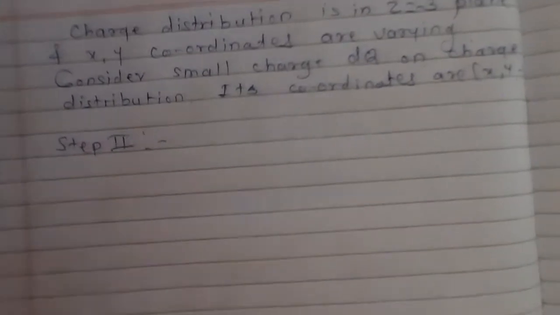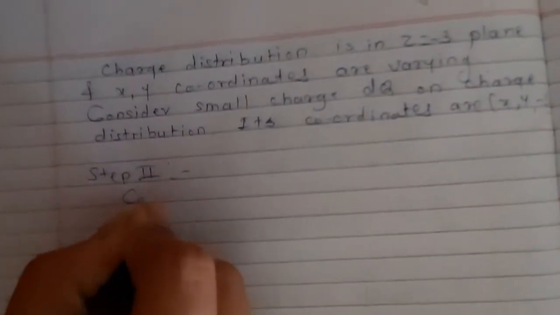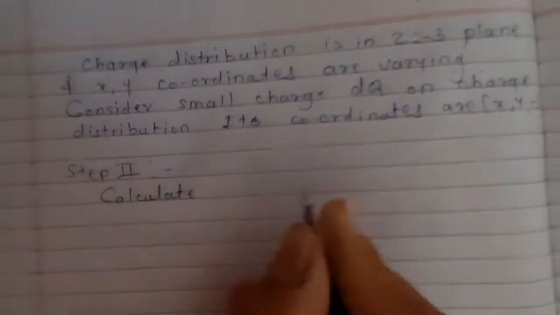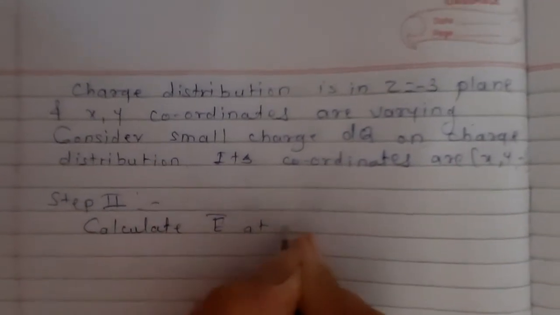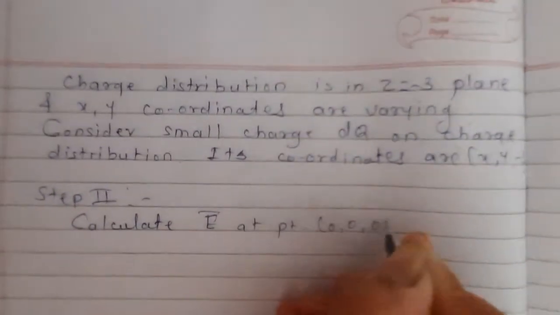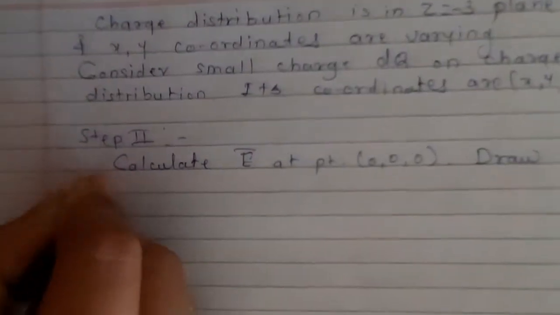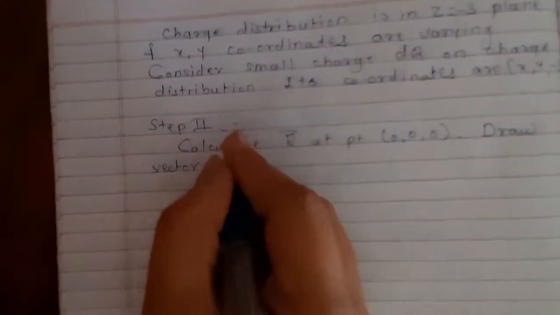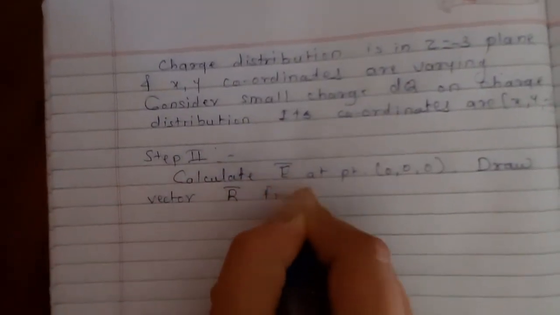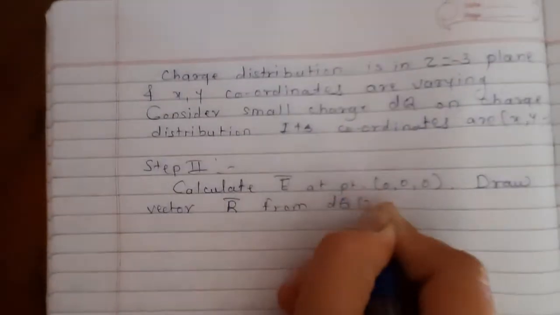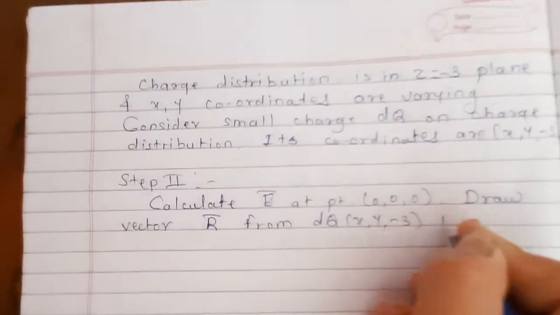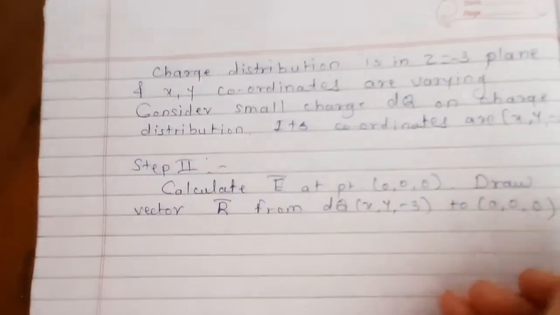Here we have to remember that this is not an infinite charge distribution, so we cannot use the direct formula of E bar due to an infinite charge distribution. So we have to calculate E bar at the origin, that is 0, 0, 0. So we have drawn the vector r bar from dq to the point of origin, that is at 0, 0, 0.